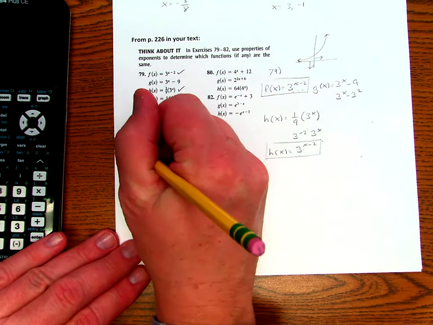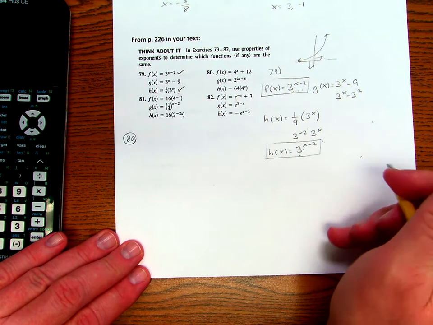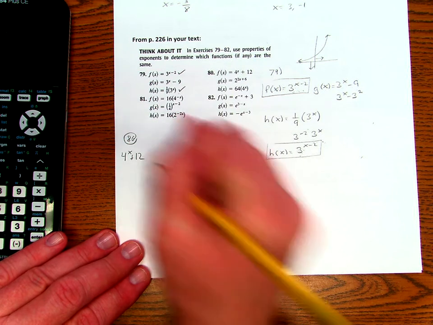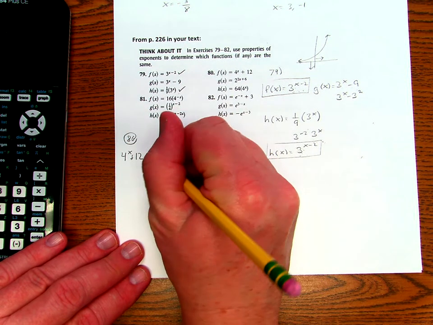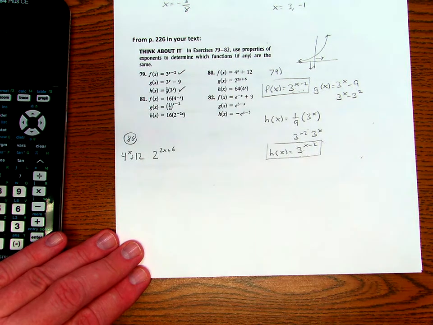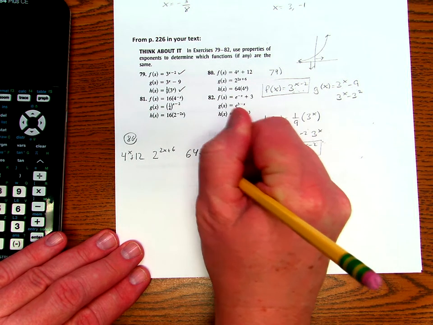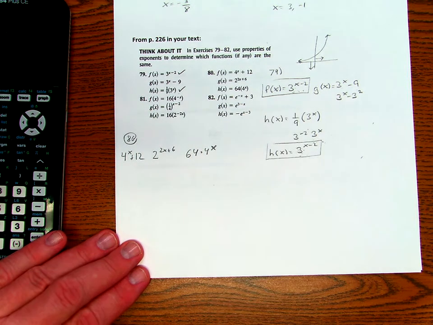All right, let's take a look at number 80. So we have 4 to the x plus 12. We have 2 to the 2x plus 6. And we have 64 to the 4x. Okay, which ones of these guys, if any of them, are the same?